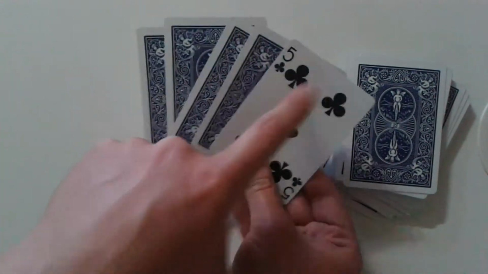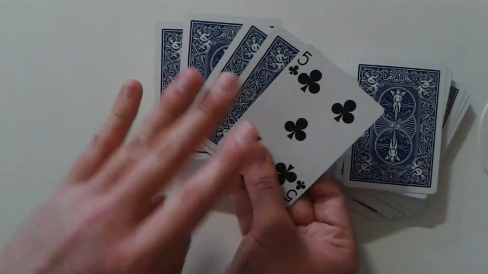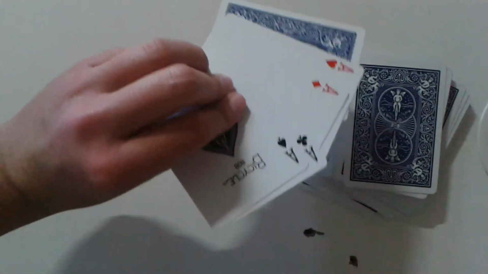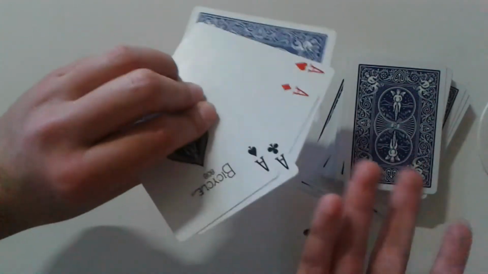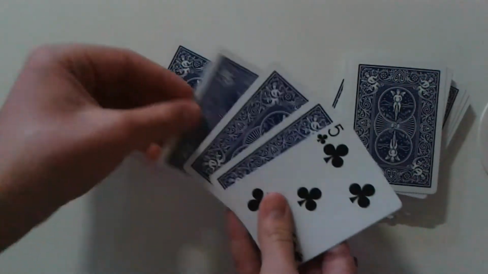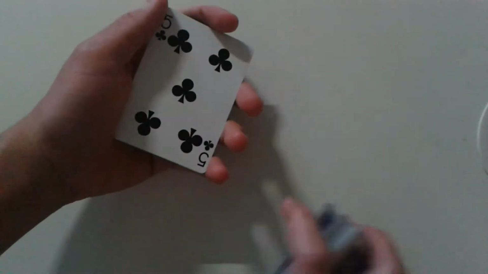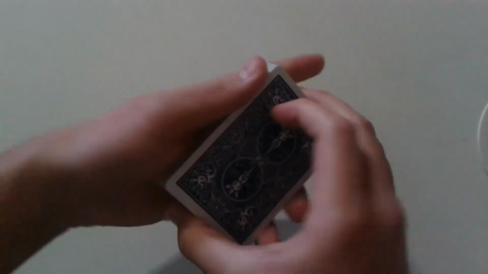You have the 5 of clubs face up with the spectator unaware of this, and then the last 4 cards under it are the 4 aces, in any order, does not matter. Okay, so you're going to have 1 ace, 2 ace, 3 ace, 4 ace, and then the 5 of clubs on top of that. And then the rest of the deck in any order can just go right on top. Okay, so this is what your situation looks like.